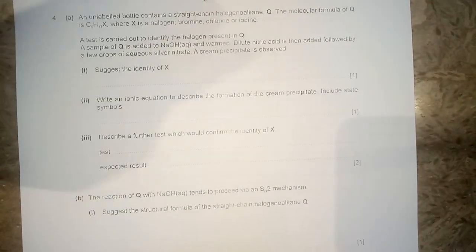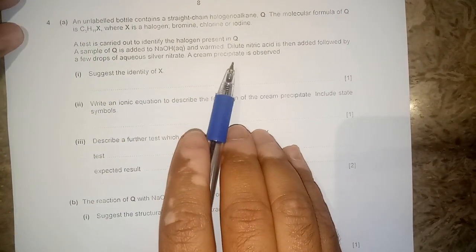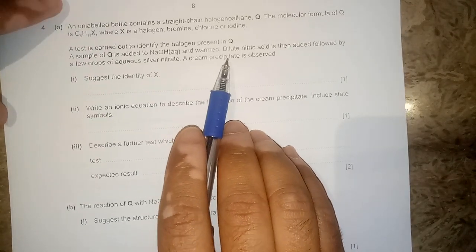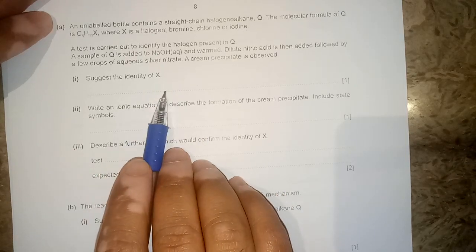So remember, the cream precipitate indicates the formation of bromide ions, or silver bromide. Suggest the identity of X: we can say it is bromine.